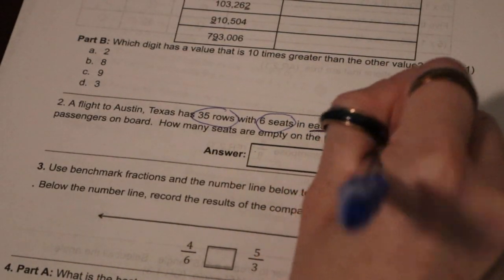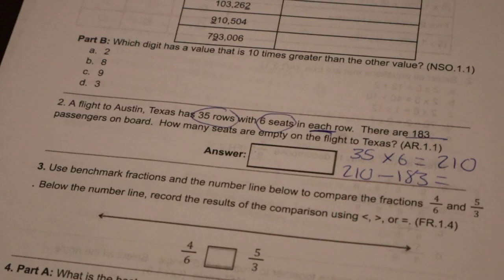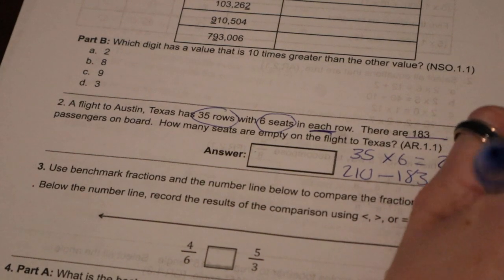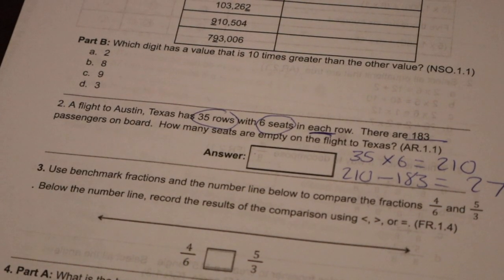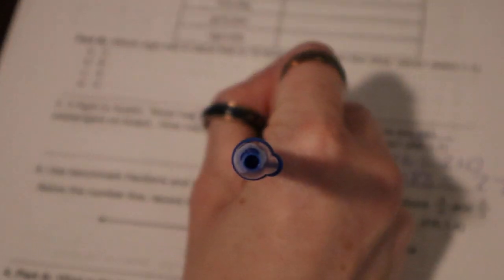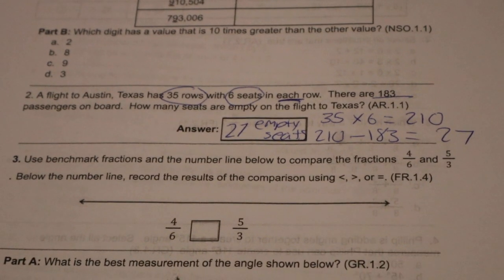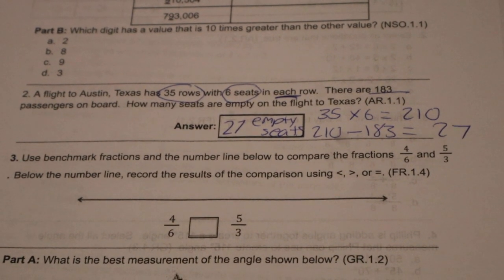Then 210 minus 183 equals 27. So our whole answer is 27 empty seats, those people are not there. Make sure your paper looks like my paper. I'm not doing the work for myself, I'm doing it for you. We're doing it together.